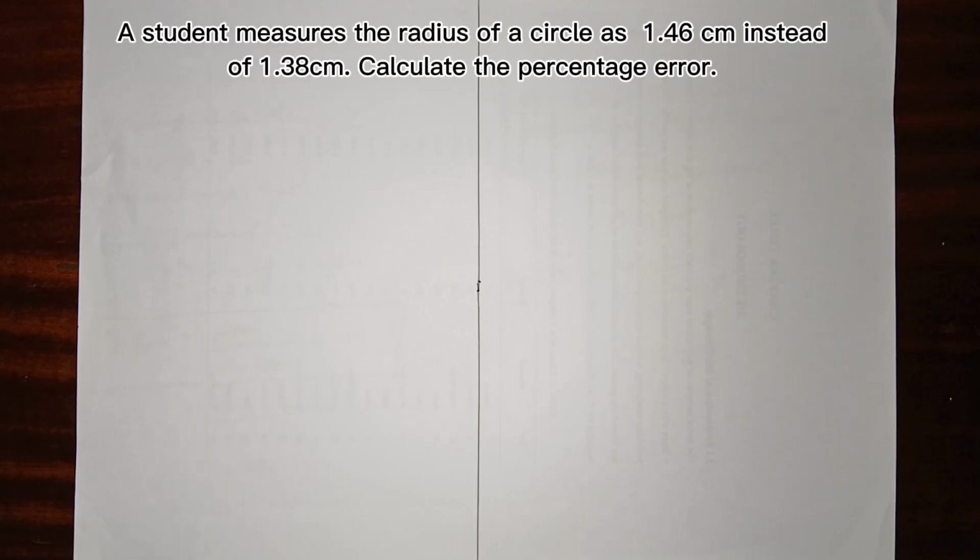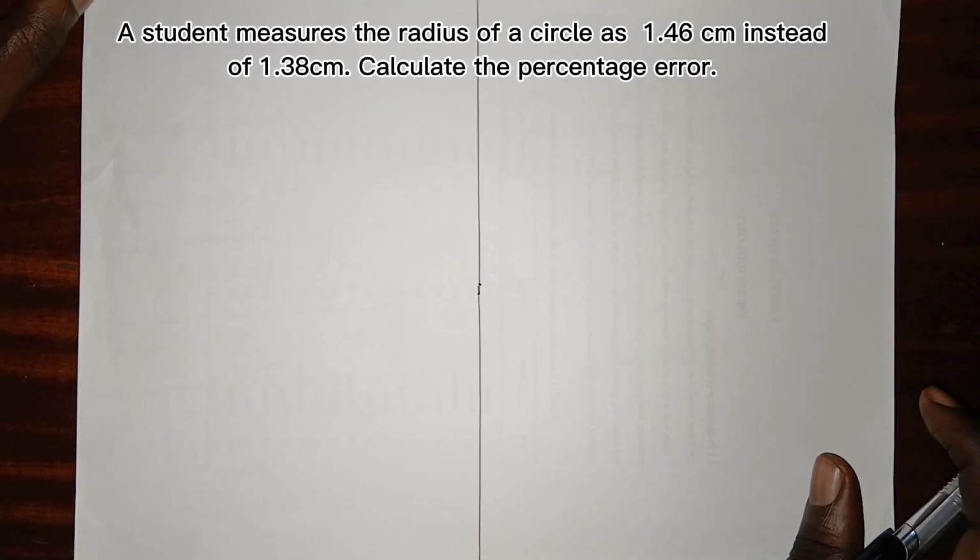So now we're looking at another question, which says a student measures the radius of a circle as 1.46 centimeter instead of 1.38 centimeter. Find the percentage error in the circumference and the area. So that means we have to find the circumference and the area.